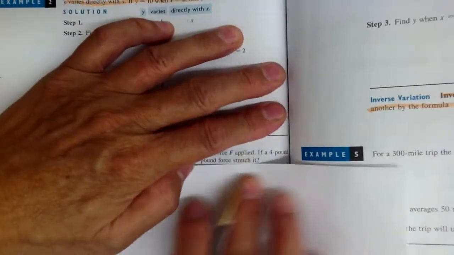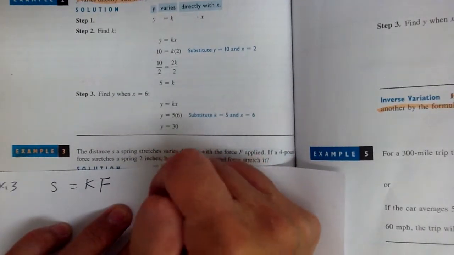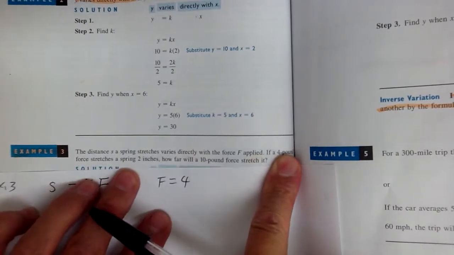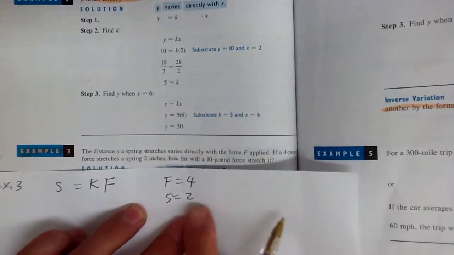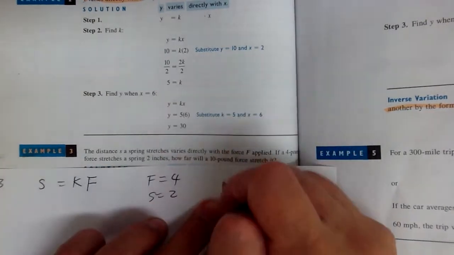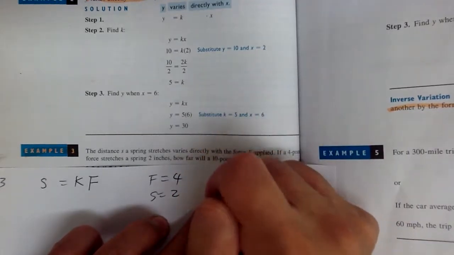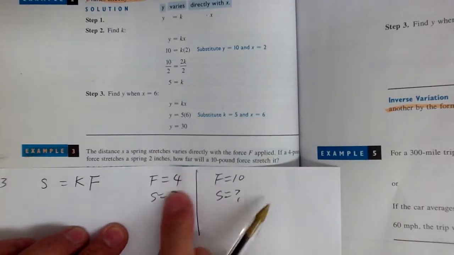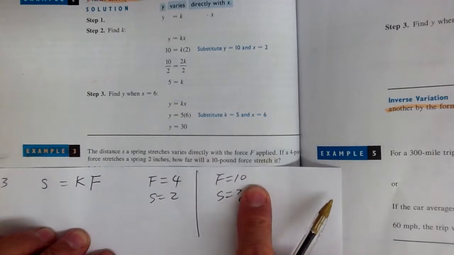Okay. So now they're going to give you information. It tells you if a 4-pound force, right? So F equal to 4, right? Force means F, right? Stretch a spring of 2, right? So S equal to 2. Okay. And so it says how far, that's your S, right? How far with a 10-pound force, so F equal to 10. So that's your second part. So again, they're going to give you one set of information so you can find K, and then after that you can go and solve the equation.